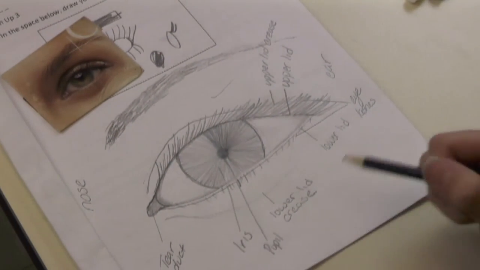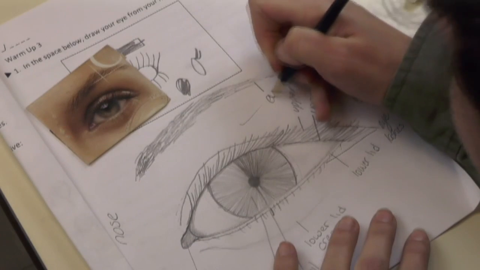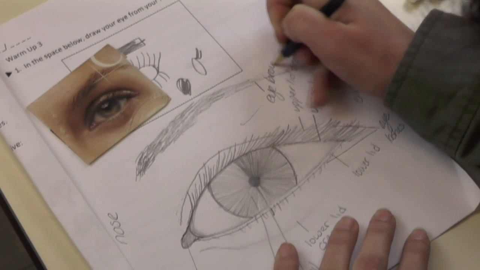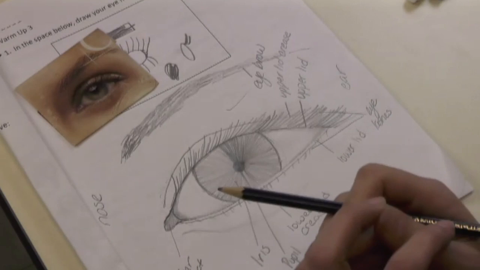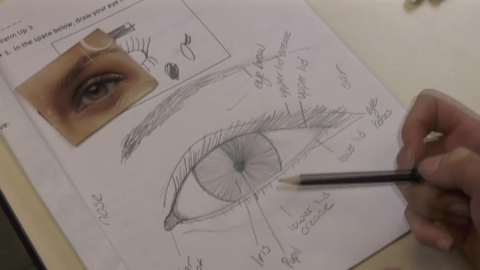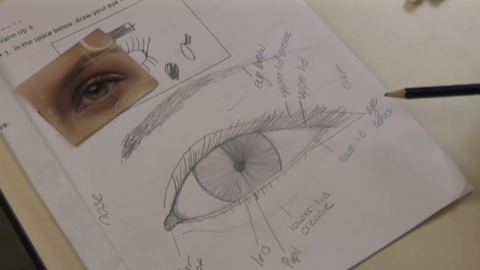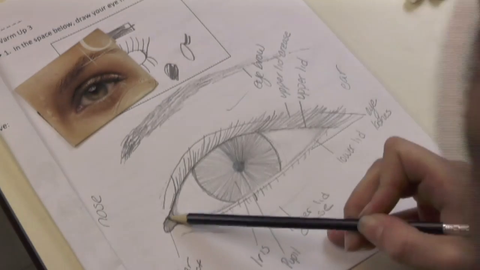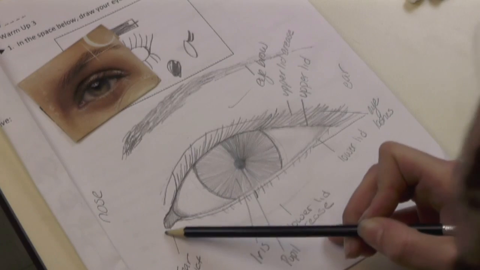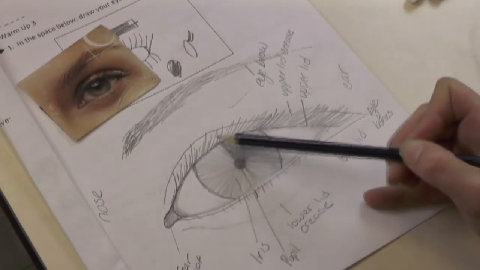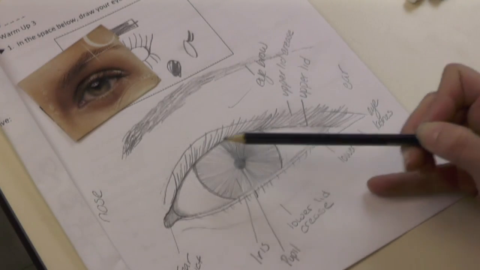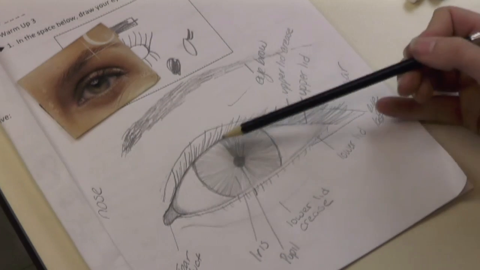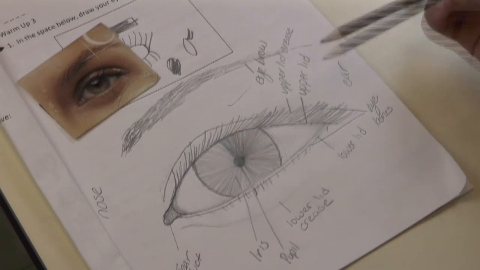So now these are the structures. We can label that our eyebrow. Forget to label things sometimes. These are the structures of the eye. These are things that you want to look for as you are drawing yourself, so that when you go to draw you look for the tear duct, but you look for what your tear duct looks like. You look for the upper lid, but you look for what shape your upper lid takes. So all of these are structures that you want to see, but you want to draw yours.